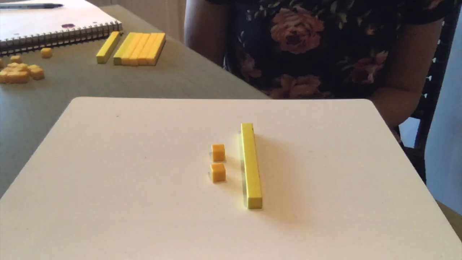I hope you all had a chance to watch the video yesterday about fact families. We're going to be using those today to learn something a little bit different. Before we get started, we're going to start with a warm-up using base 10 blocks.